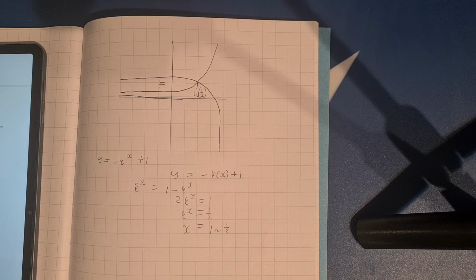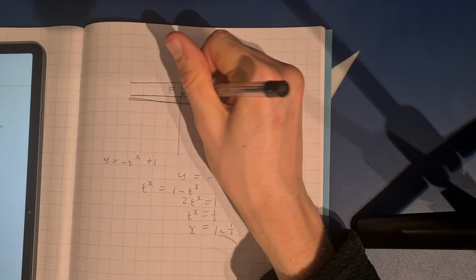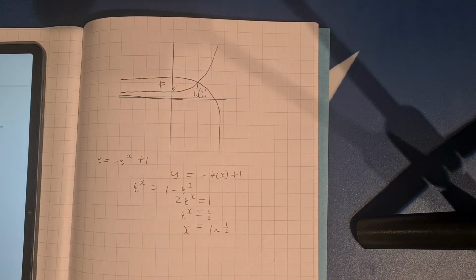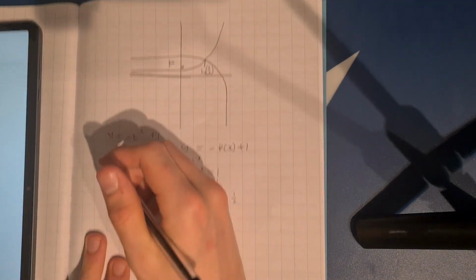Where else could they intersect? Could x be negative? Is it a case of x equals plus minus ln a half? I don't think so. Right, I'm just going to assume they want us to find it between x is 0 and x equals ln a half then. So that's what we'll do.